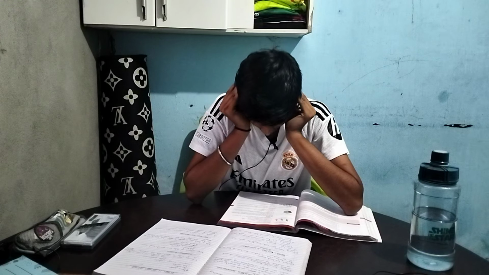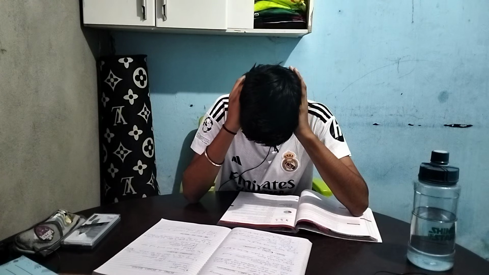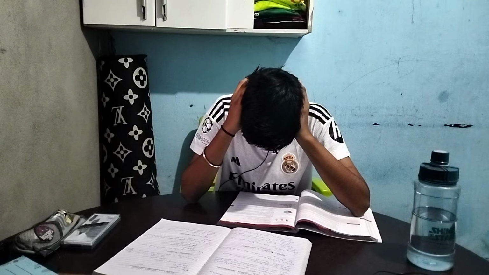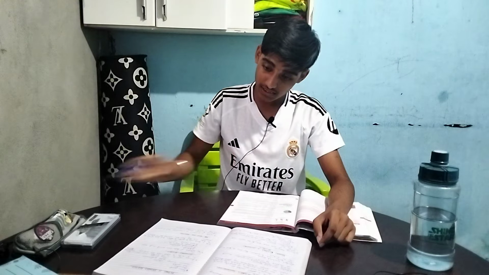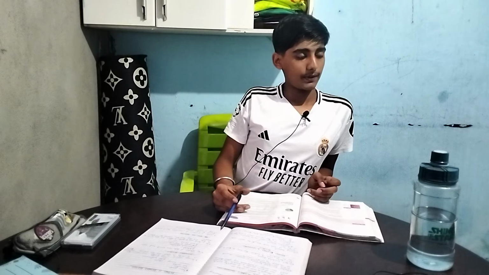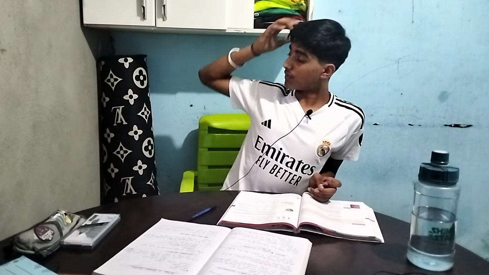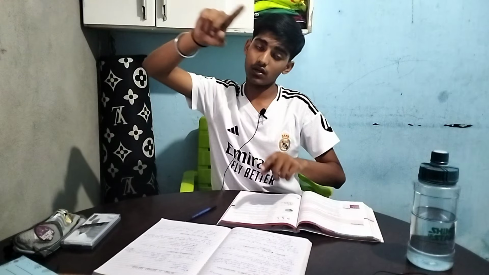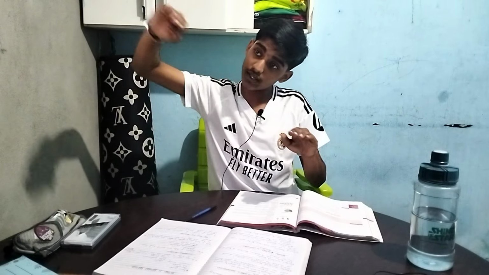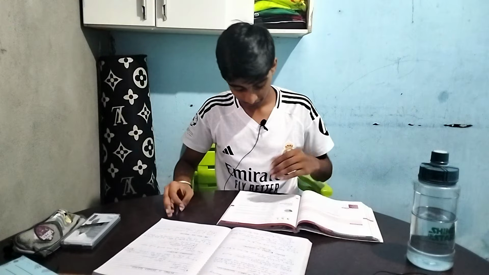So the next one is the line graph. It's the same as a bar graph, but you use lines instead of bars. Have you ever seen the graph of coordinates in maths? When you join the coordinates, after doing it, you make a line. That's called the line graph.